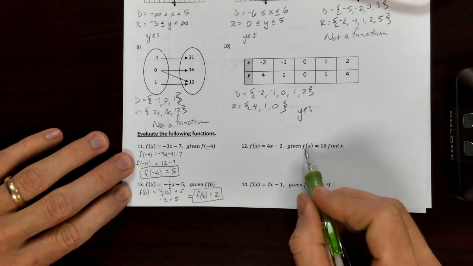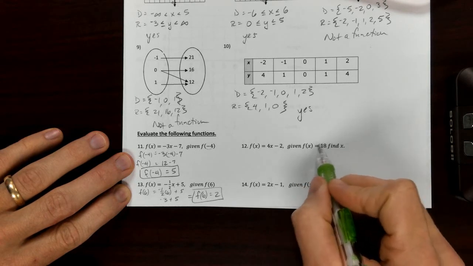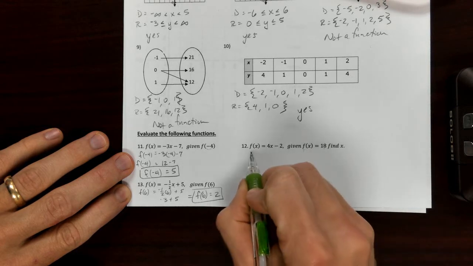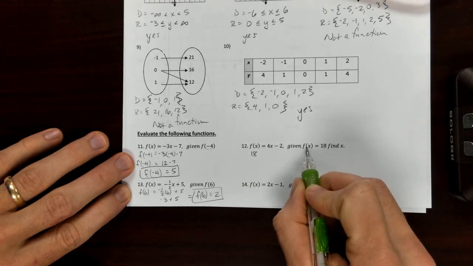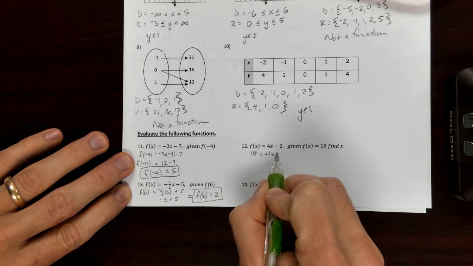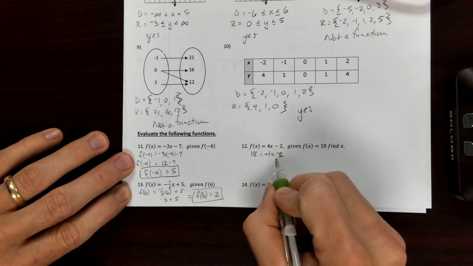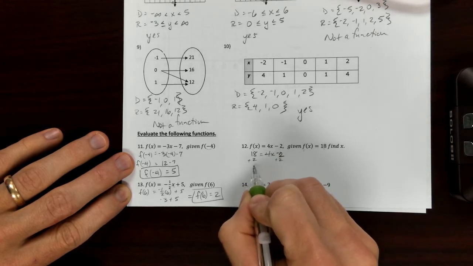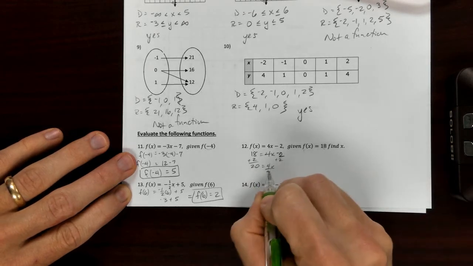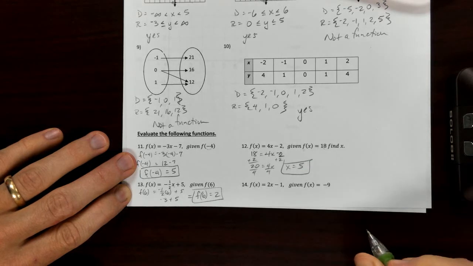Now this f of x equals 18. Well, instead of me plugging in x, I'm going to plug in this right here for f of x, because that's what f of x equals. So I'm going to rewrite this as 18, right, because f of x equals that. So 18 equals 4x minus 2. Now all I'm doing is solving an equation, so I need to get rid of this minus 2, so I'm going to add 2 to both sides. 18 plus 2 is 20. So 20 equals 4x. Last step, divide by 4. X equals 5.